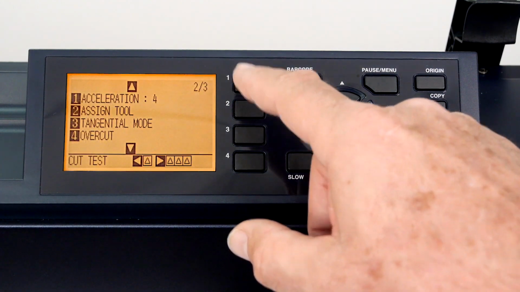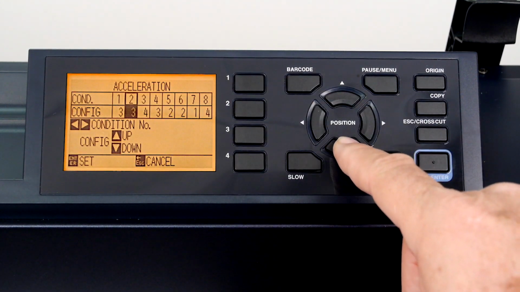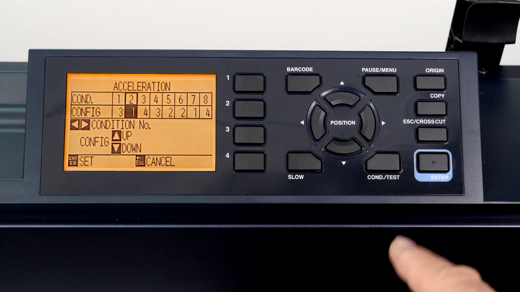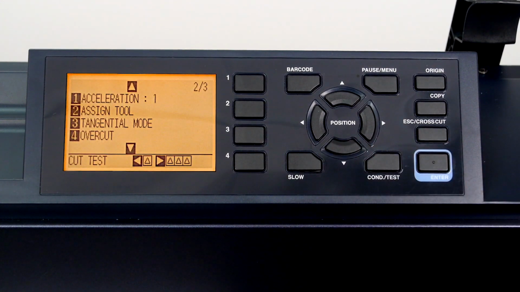The acceleration should also be adjusted to a slower value so that it won't accelerate around the corners too fast, causing the corners to lift or be damaged.